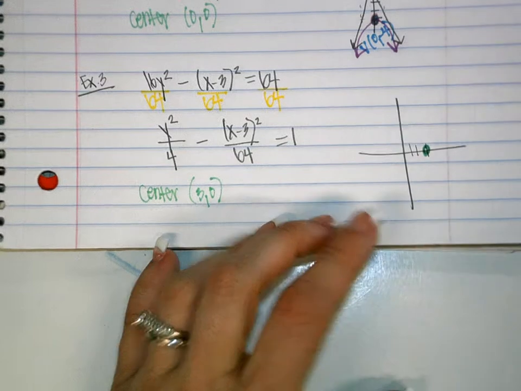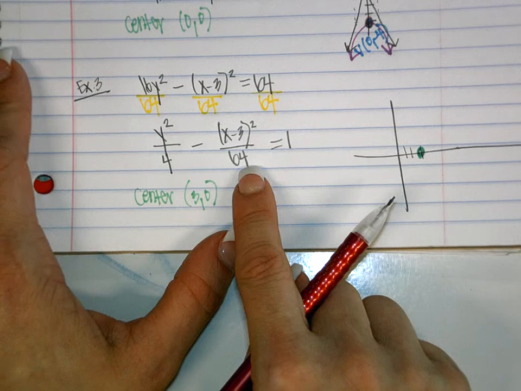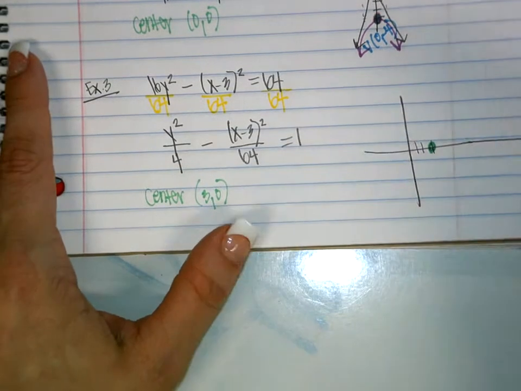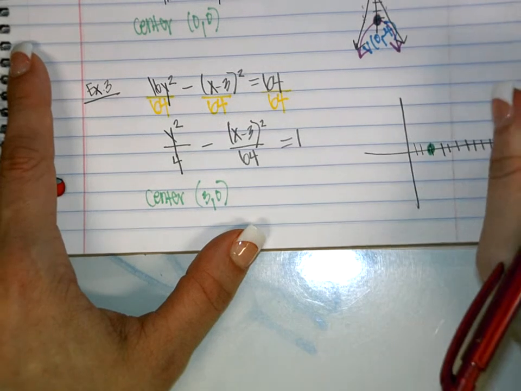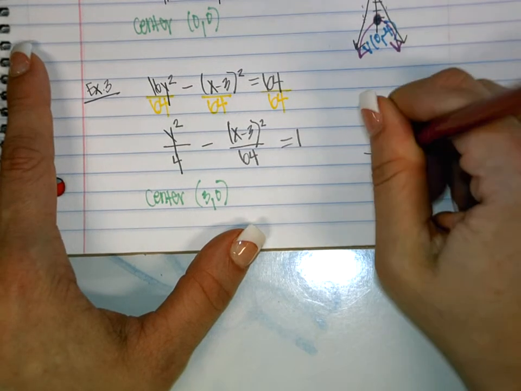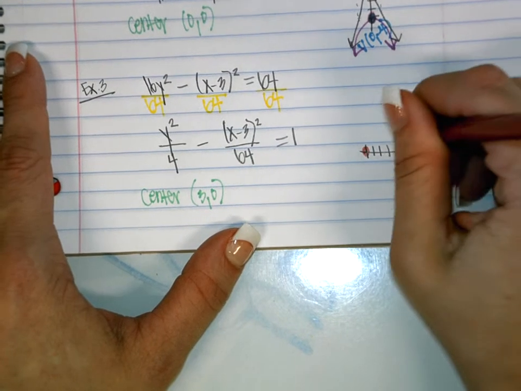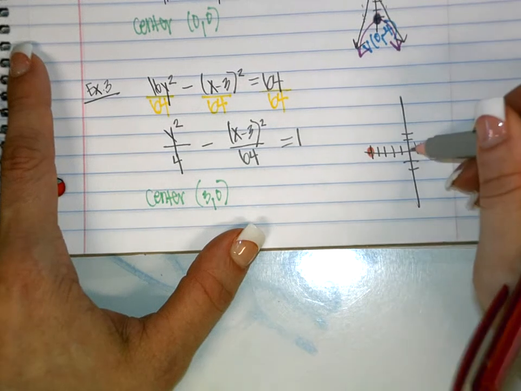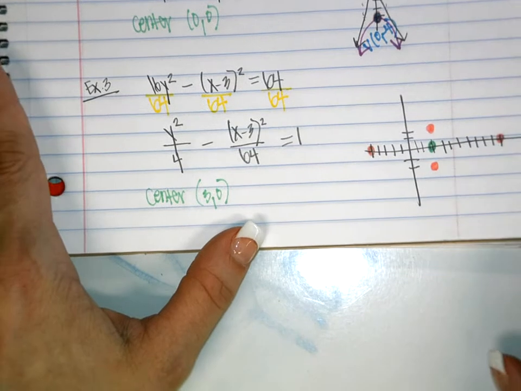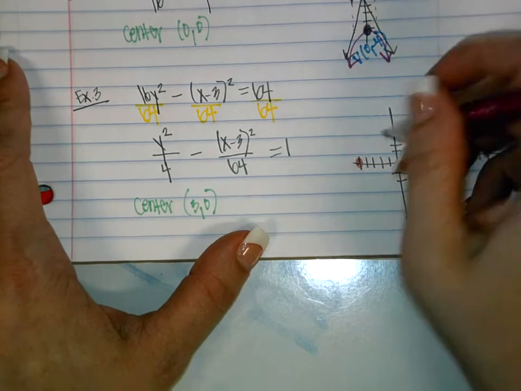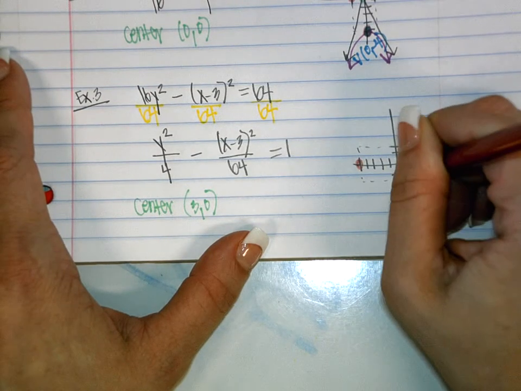From the center, how far will I move side to side? 8. Okay, look at the x denominator, the square root of the x denominator. So you're going to move 8 to the right. Put a dot. 8 to the left. Put a dot. How far up and down? 2 up, 2 down. Now, make sure you're not moving from 0, 0. You're moving from the center. So those are not on an axis. Then draw in your rectangle. Do the best you can with your rectangle.